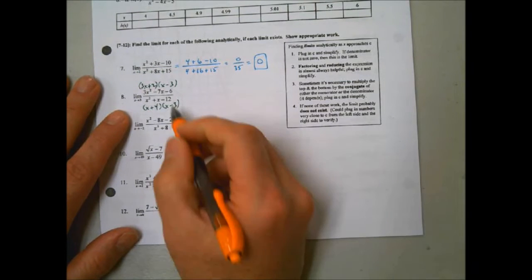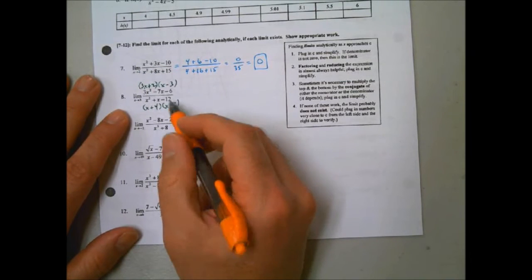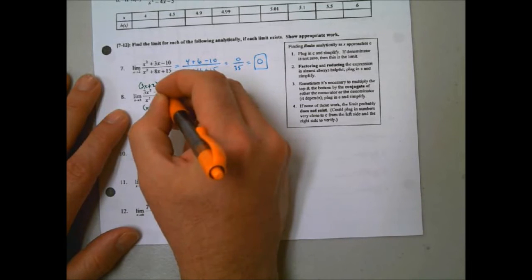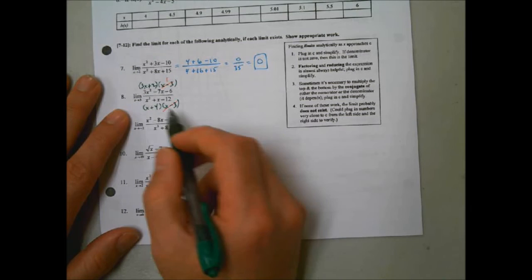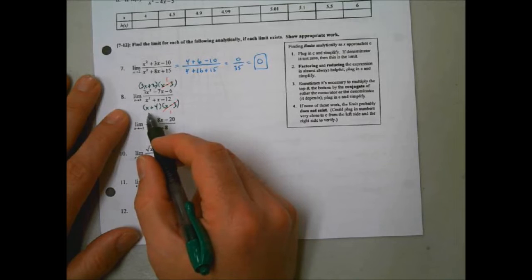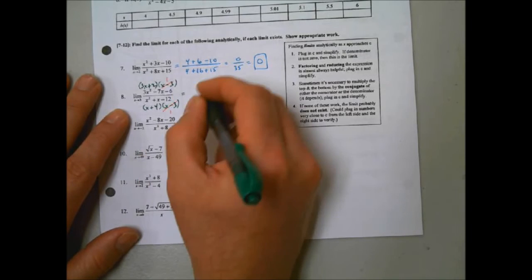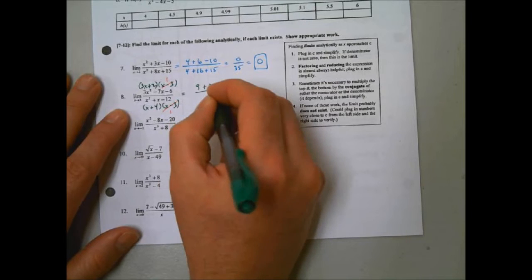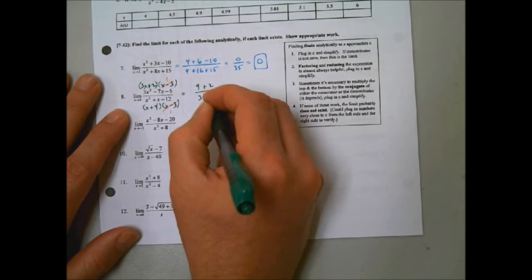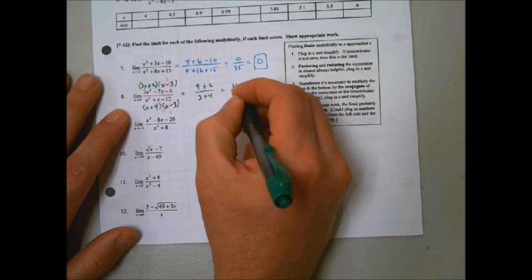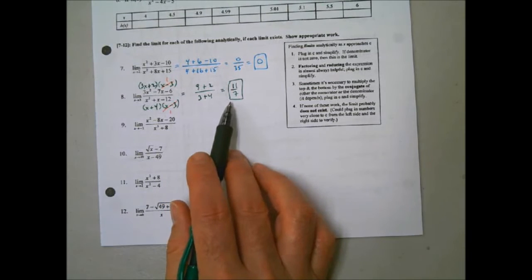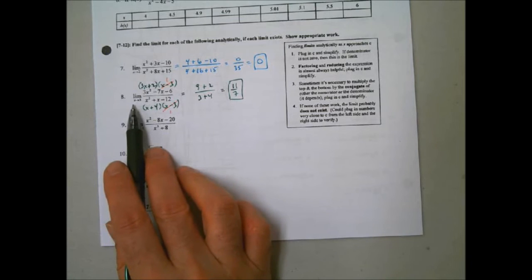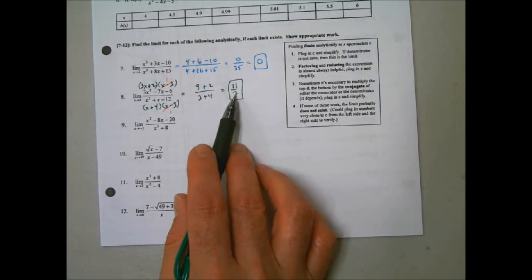And we see that there is a common factor of x minus 3. So if we reduce the common factor, we can now plug in 3 for the remaining x's, and I get 9 plus 2 over 3 plus 4, which is 11 sevenths. Okay, so the limit as x approaches 3 for this function is 11 sevenths.